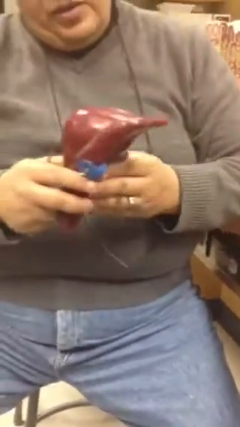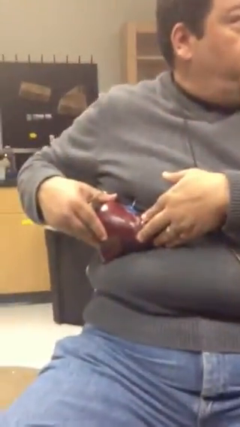Liver. No, this is the heart. Yeah. Liver. Right lobe, left lobe. Below you can find... So this is the liver, the location of the liver.